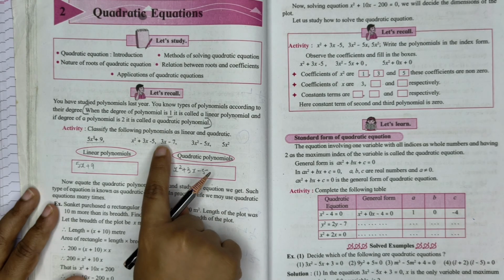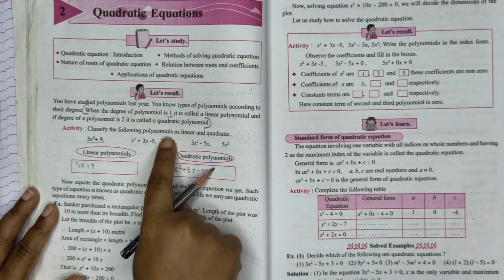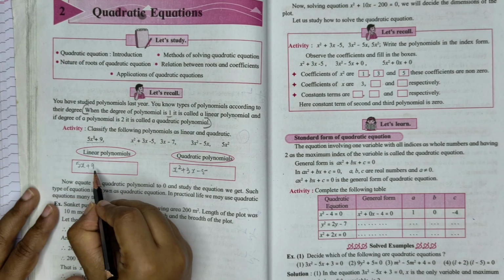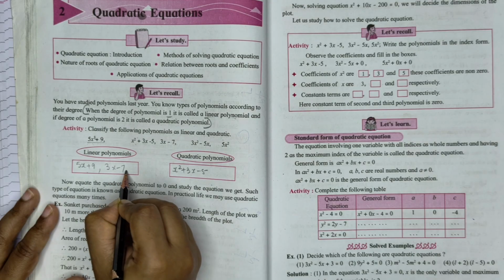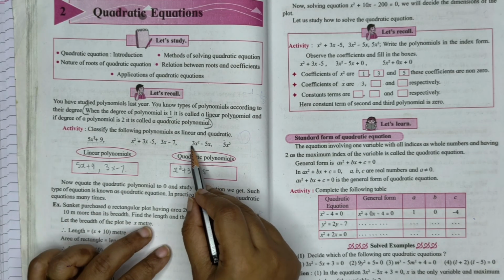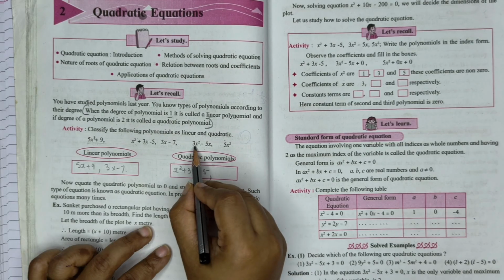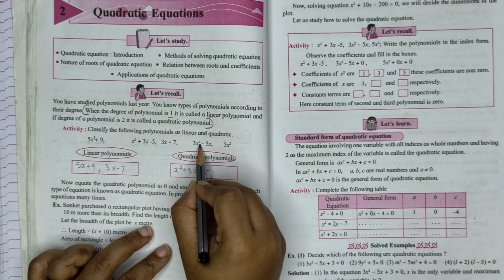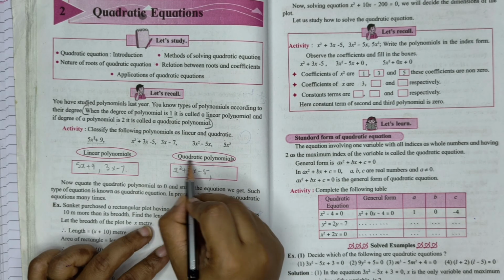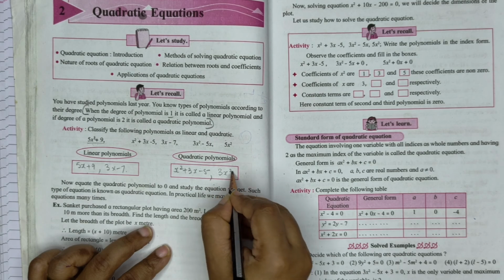The next is 3x minus 7. Here there is no number given on x, that means the degree is 1, so it is a linear polynomial. Next, 3x square minus 5x. You can see the highest degree is 2, which means it is a quadratic polynomial.